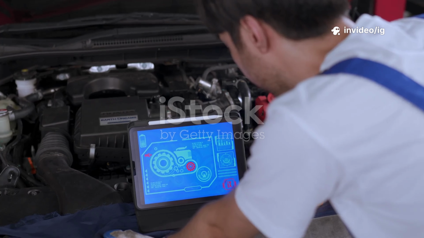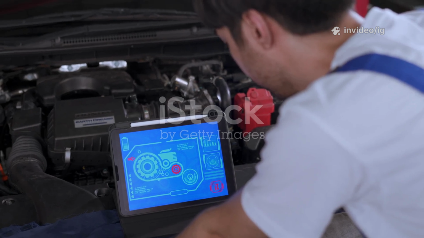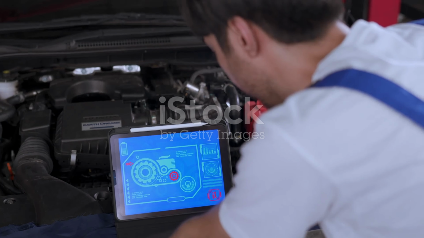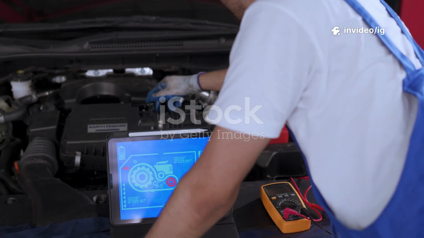How to fix P0794? Step 1. Check the intermediate shaft speed sensor, ISS. Test it with a multimeter for signal output. Step 2. Inspect the transmission control module, TCM. Scan for additional error codes and reset if needed.